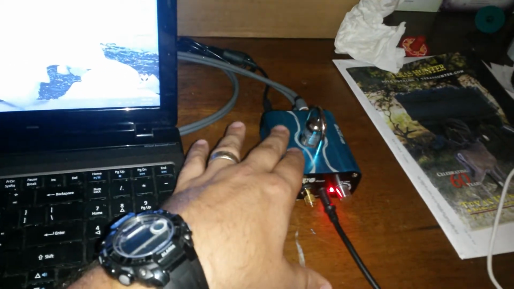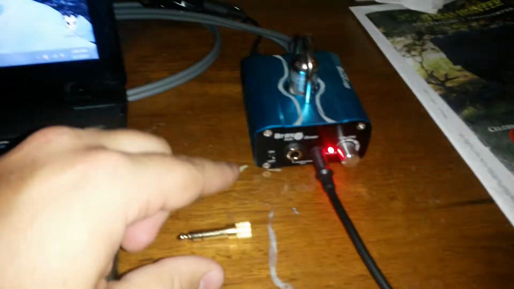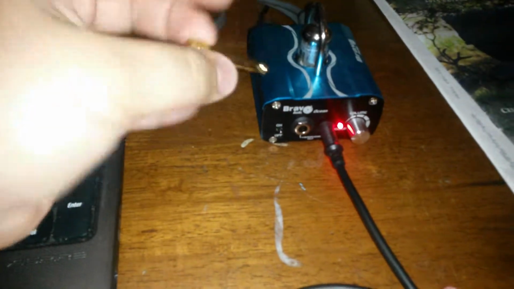It's strictly a headphone amplifier. The cool thing about it, here's your volume knob. The cool thing about it is it has dual audio jacks. It has a 3.5 millimeter jack there, and then a 1/4 inch jack there. This is a little 1/4 inch to 3.5 millimeter adapter. I keep it in there just as kind of a placeholder so I don't lose it.